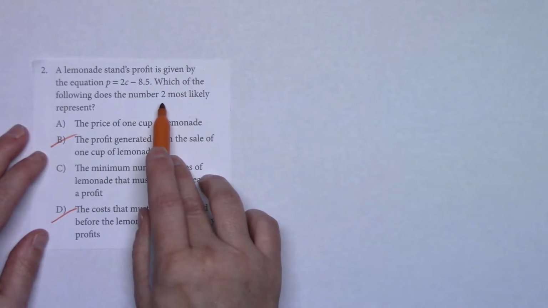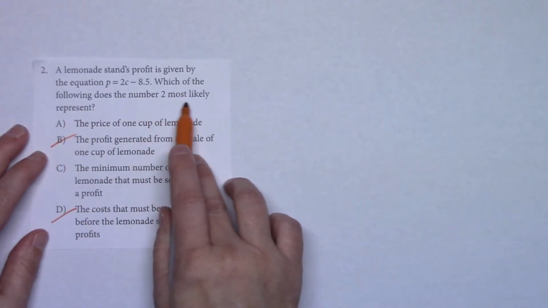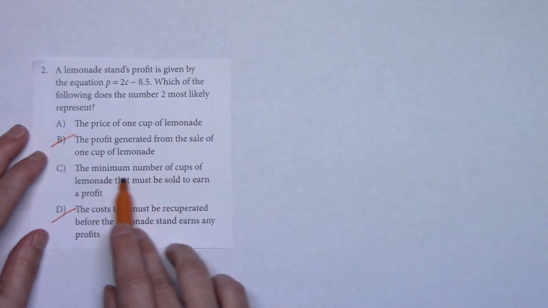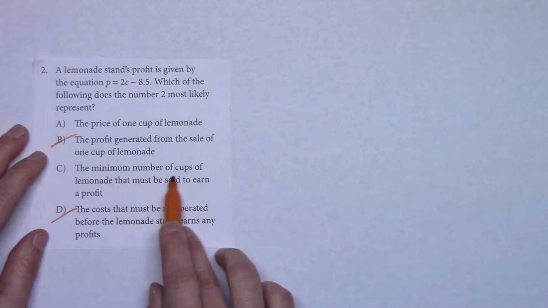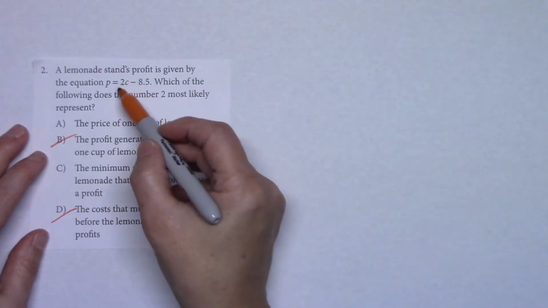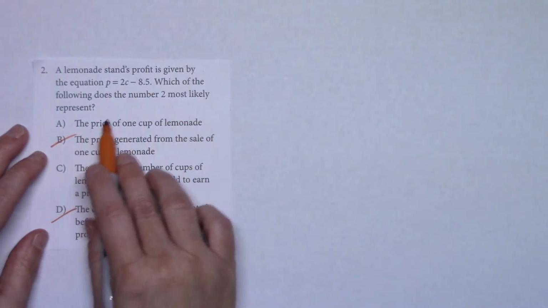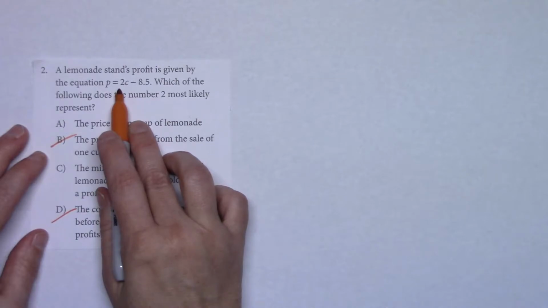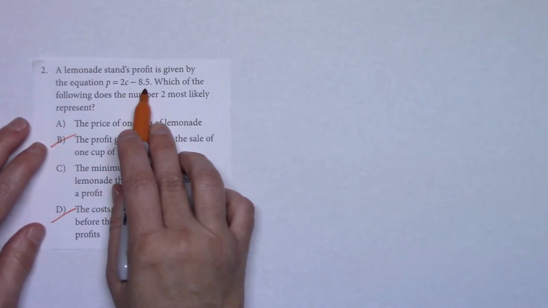It wants the C, the 2. Which of the following does the number 2 most likely represent? Now if you don't read the question carefully, you might pick the minimum number of cups of lemonade that must be sold to earn the profit. That would be C. But the 2 would represent, if it was $2 times every cup I sold, minus however much it cost to buy my lemonade and stuff.